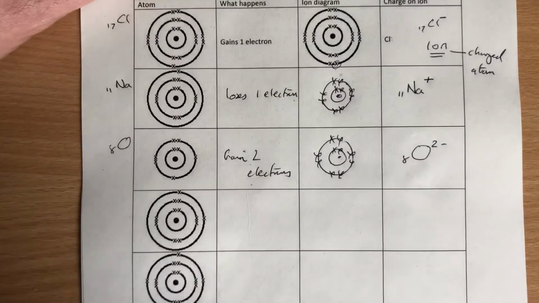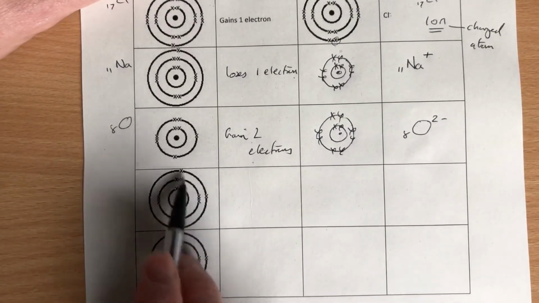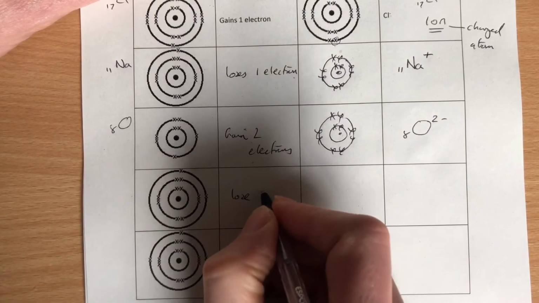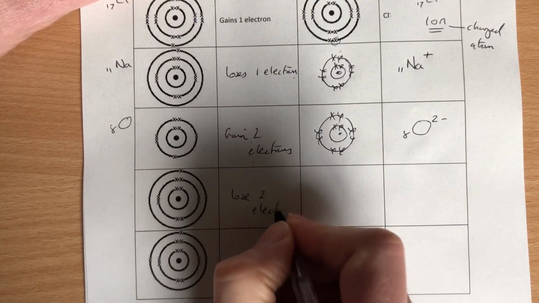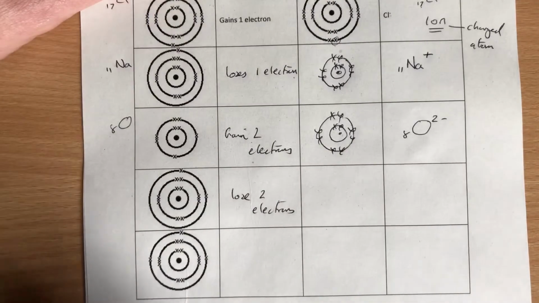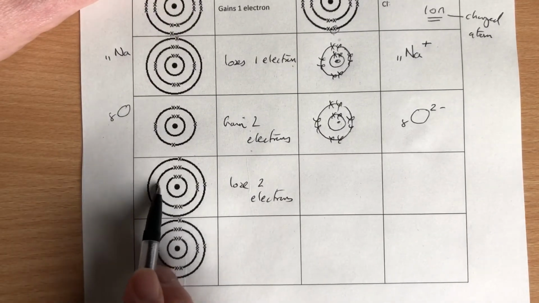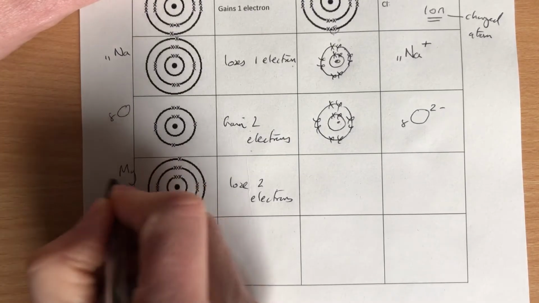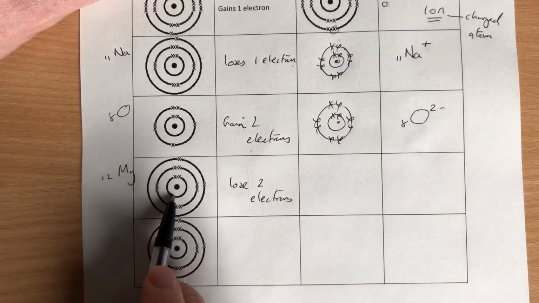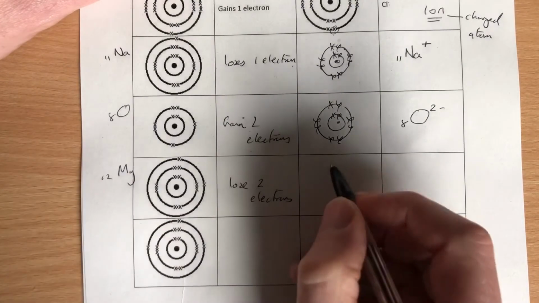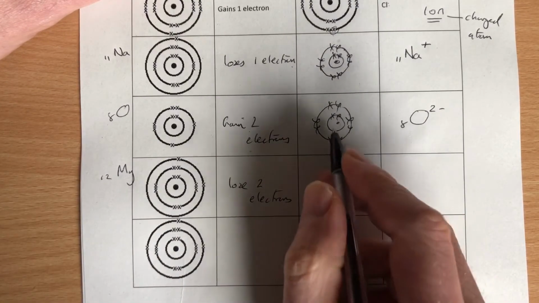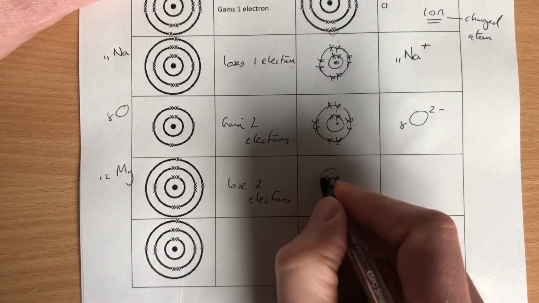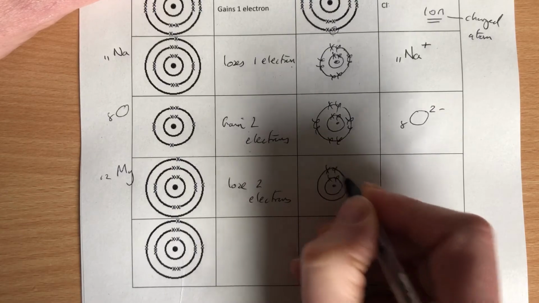Right, this one here has got 2 electrons on the outer shell, so it's going to lose 2 electrons. Lose 2 or gain 6? Lose 2. 2 is less than 6. Now, what's this atom? This is going to be magnesium, Mg 12. So this is period 3 of the periodic table. It's got 3 shells, 1, 2, 3. So this is actually the next period down, but it's still going to end up with the same electronic configuration as the oxygen in period 2, because it's lost 2 electrons from its outer shell.